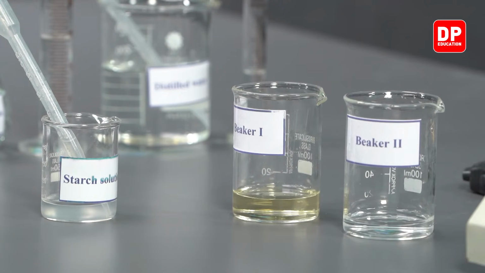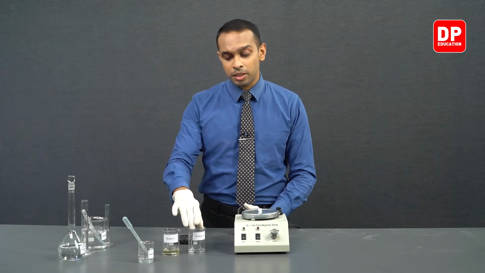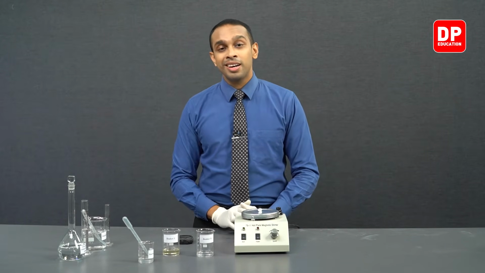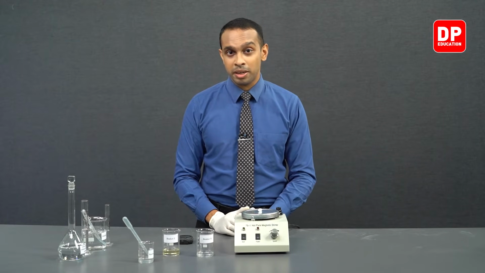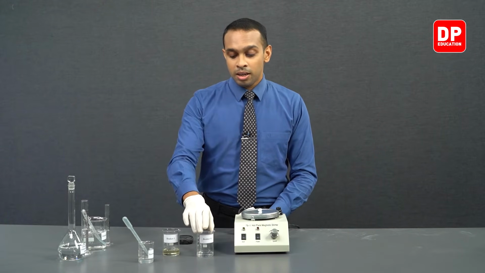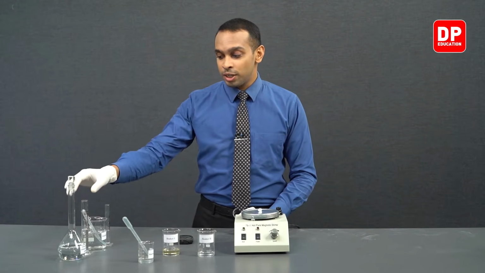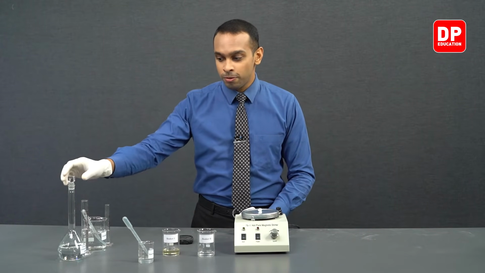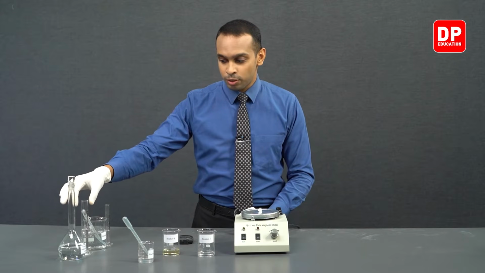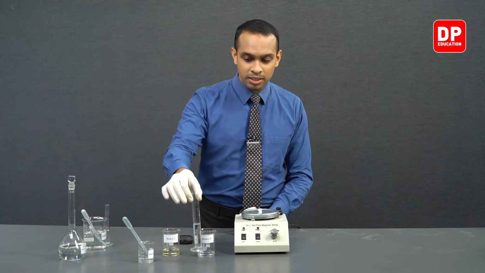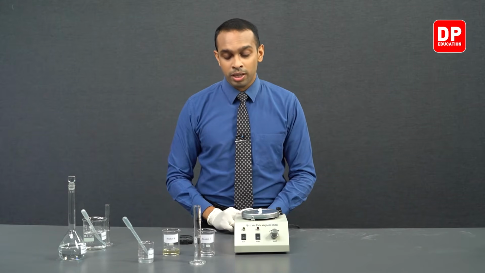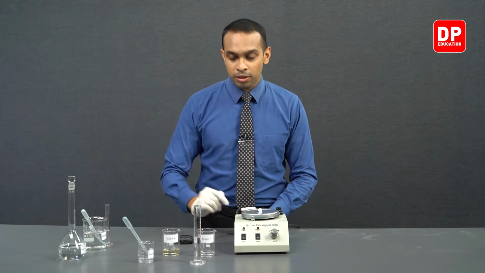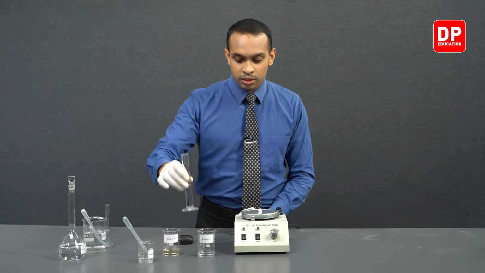So in beaker 2, in this situation, we only have our potassium iodide solution, 10 cubic centimeters of potassium iodide solution. And to this we need to add 15 cubic centimeters of our sodium thiosulfate solution. We have already measured it. We have measured 15 cubic centimeters of sodium thiosulfate solution, and we will be adding this to our beaker 2.